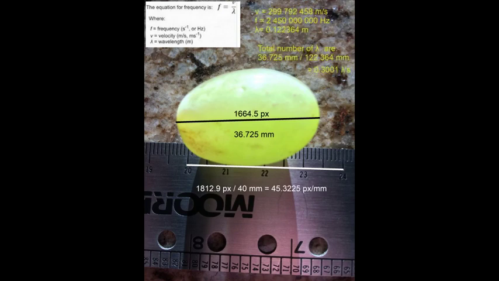In our case, the velocity here is the speed of light, which is in meters per second. I'm using a microwave that is 2.45 gigahertz, and as a result of that, I could get a wavelength of 0.122 meters, or 122.364 millimeters.